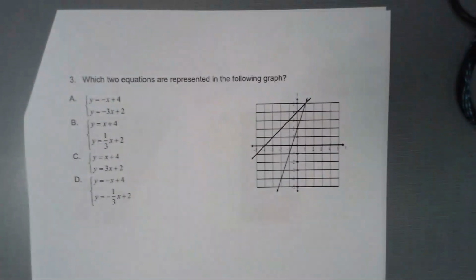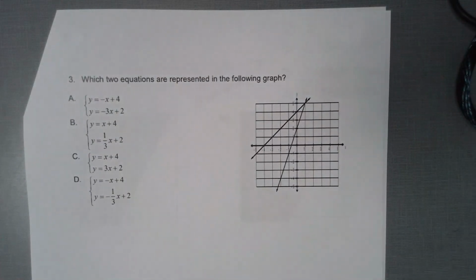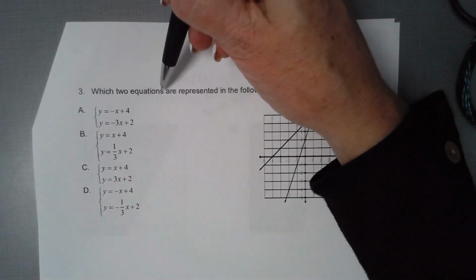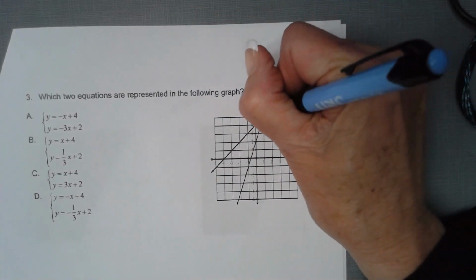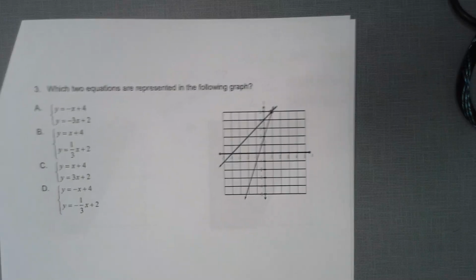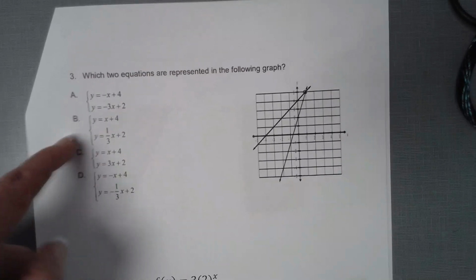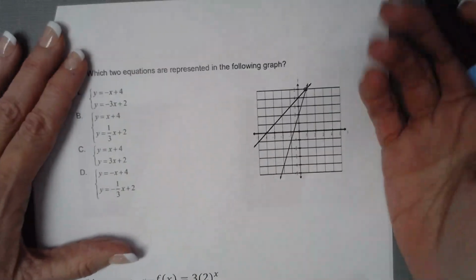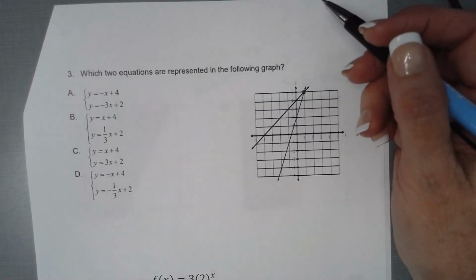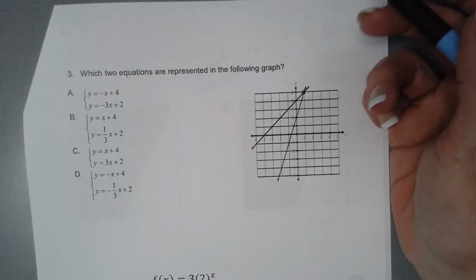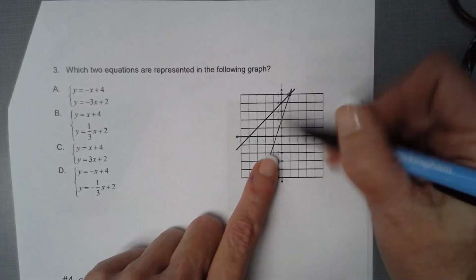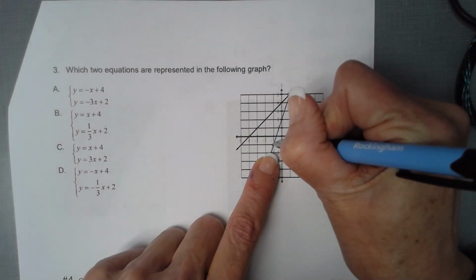This one is from yesterday's advisory. This is a system. Notice it says which two equations are represented in the graph. It's a system, and the solution is where they intersect. You had that in class yesterday. So now we need to figure out which system works for this. Well, the easiest thing, the way I would do this, is I would check the slopes real quick. So I'm going to pick two good points here on this line.